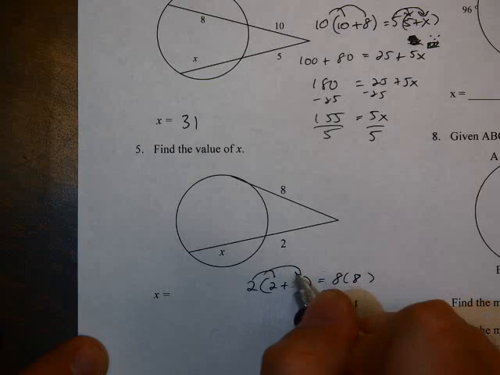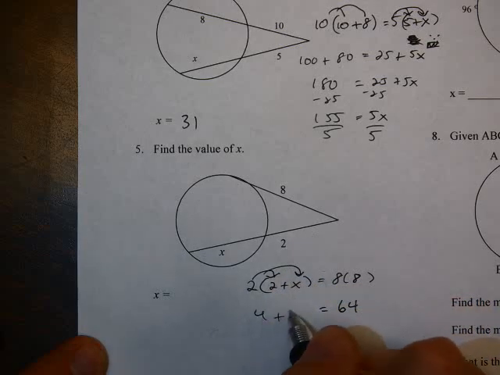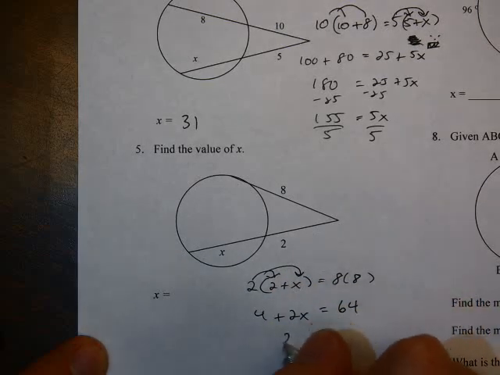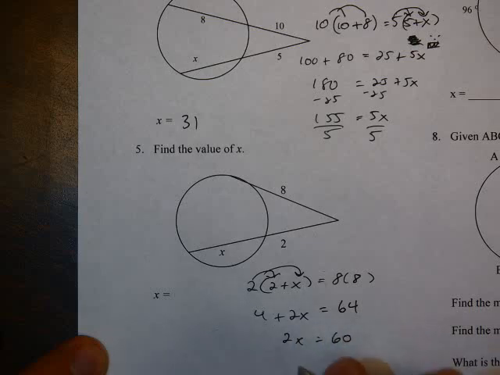Distribute the 2, and we'll get 4 plus 2x. Subtract your 4, you get 60. Divide, and X equals 30 on number 5.